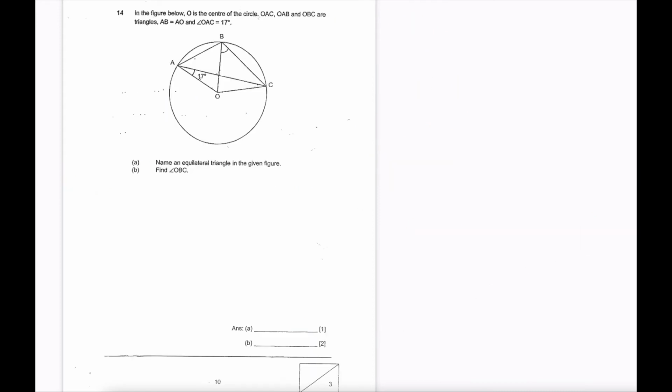Question 14. In the figure below, O is the center of the circle. When O is the center of the circle, that means we can form radii. So OC is a radius, OA is a radius, and OB is also a radius. OAC is a triangle, OAB is also a triangle, and OBC is also a triangle. So there are 3 triangles. And AB equals AO. So if AO is my radius, that means my AB is also the same length as my radius. And they give us one angle, which is 17 degrees, OAC.